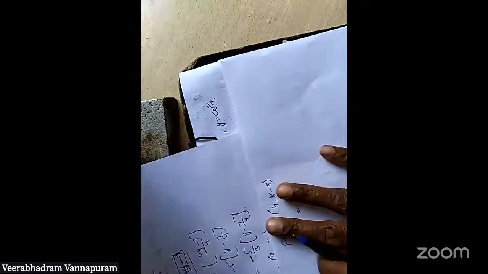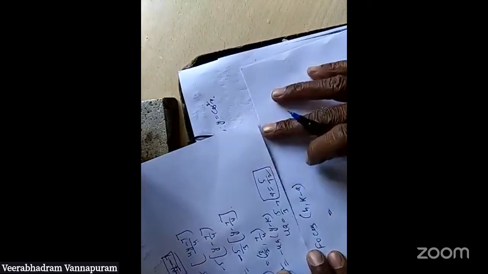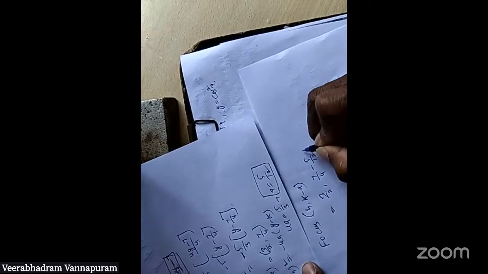By comparing the equation with the standard form, 4a equals 5/3, which implies a equals 5/12. So now the focus is (h, k − a). Here the h value is 3/2, and k is 7/4 − 5/12.